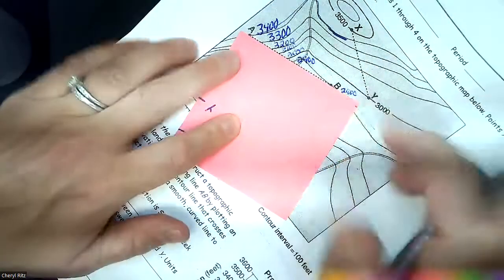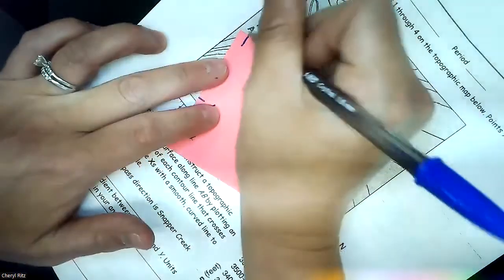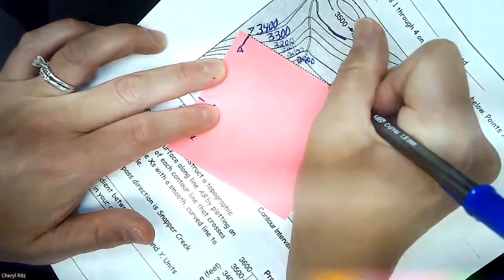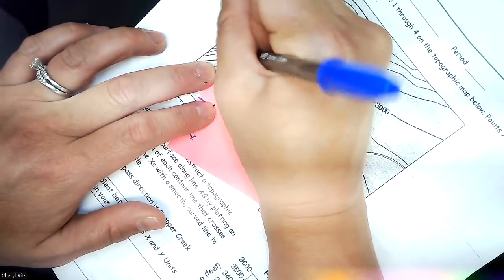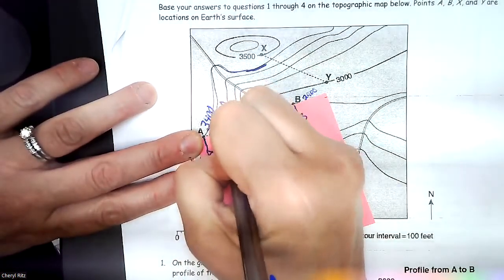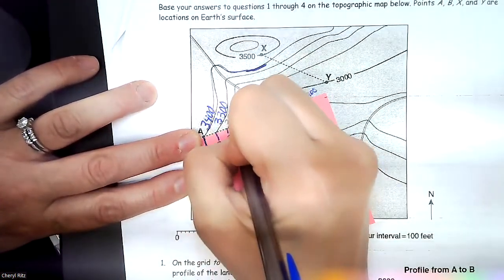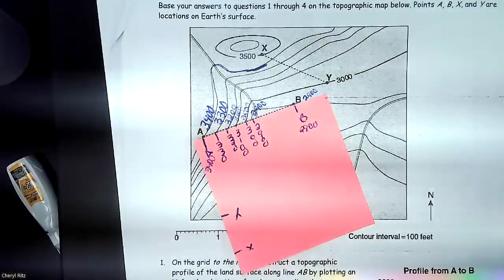So you line up your scrap paper. Remember, I don't ever like using the very corner of a piece of scrap paper. So you mark off A, you mark off B, and you just relabel. So A was 3,400. Then just mark all those little marks. So you've got a scrap paper with a bunch of little lines and you should label them all.